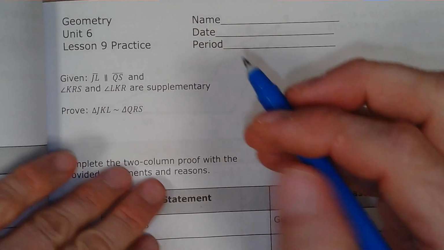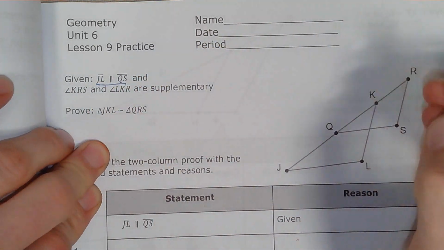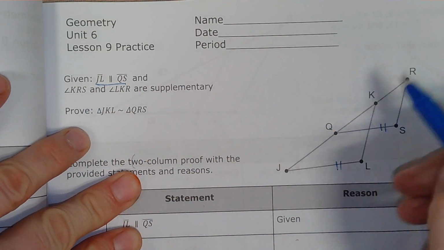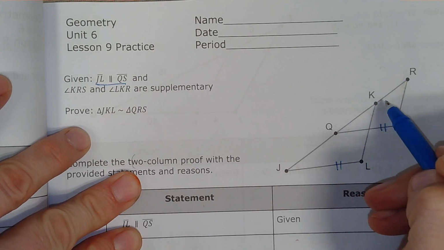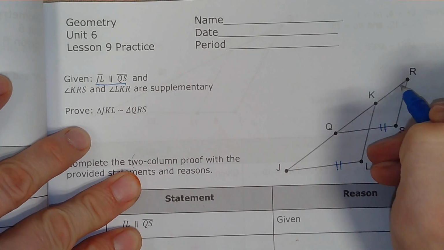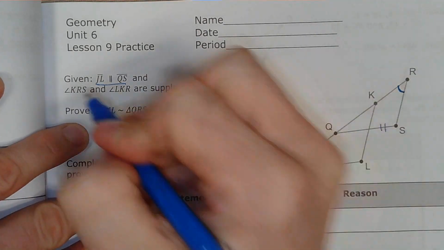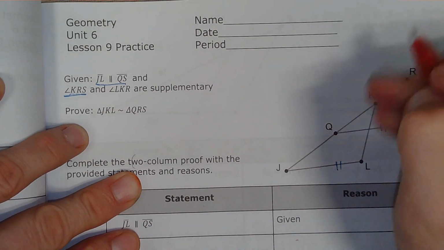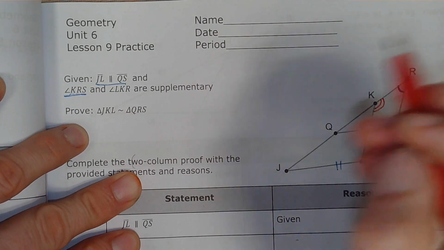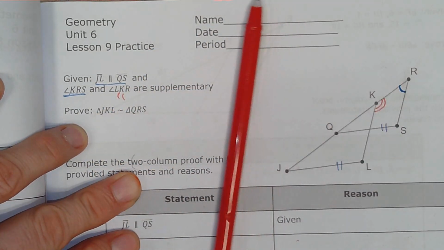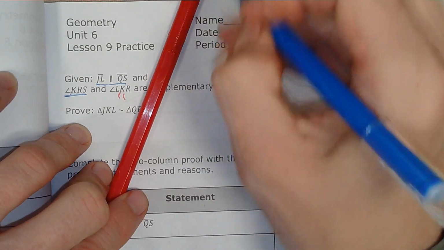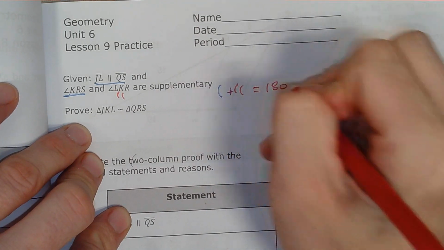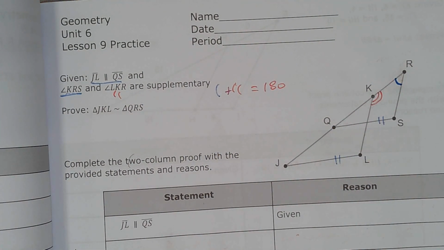Right, so first things first, it has that JL and QS are parallel, and that angle KRS, so this blue angle here, and LKR are supplementary. So let's say that blue plus red equals 180.